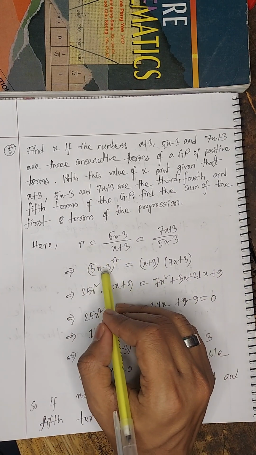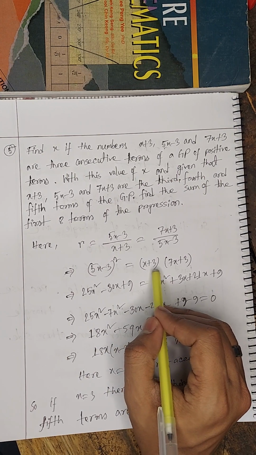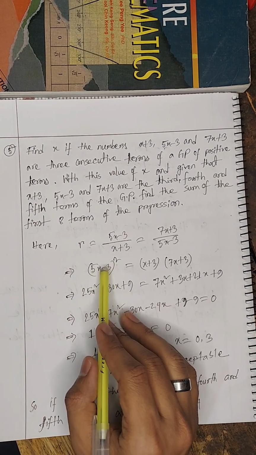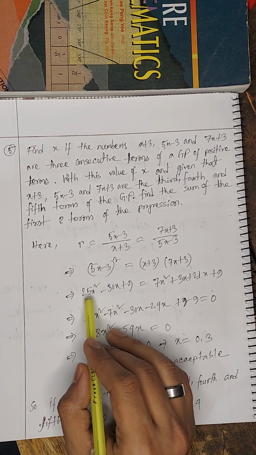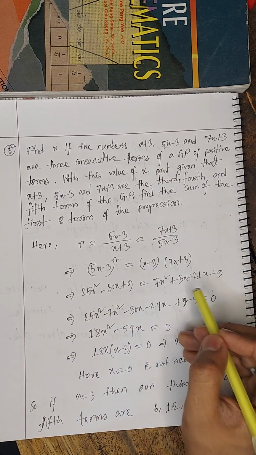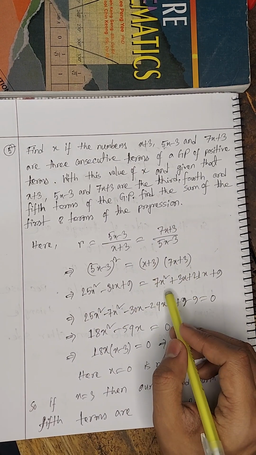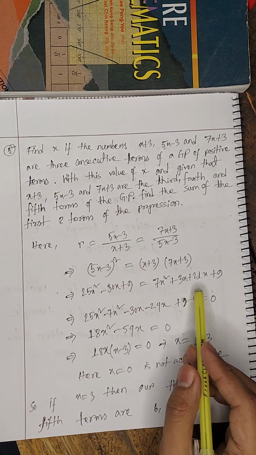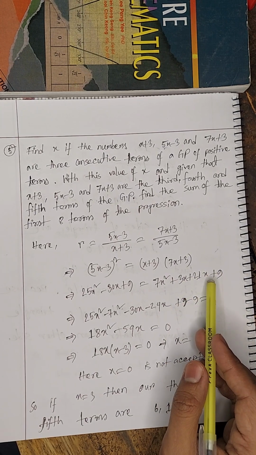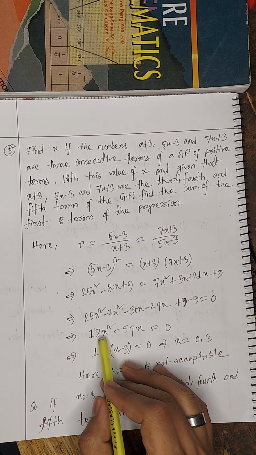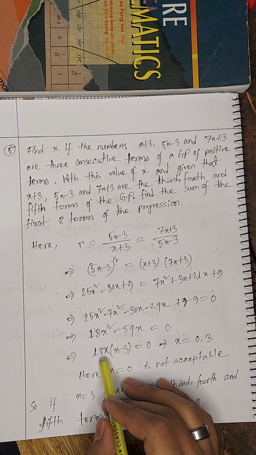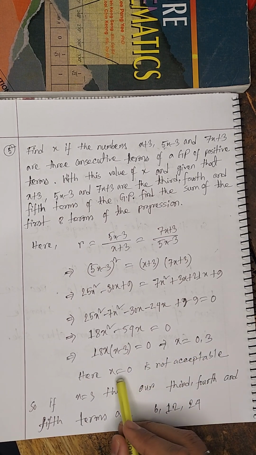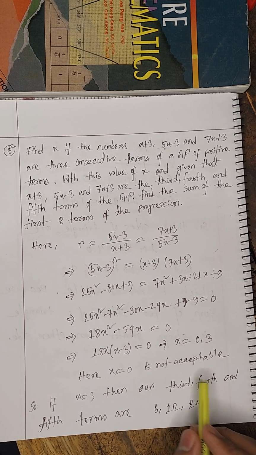And from this we get 5x minus 3 whole square is equal to x plus 3 times 7x plus 3. Applying the formula for a minus b whole square, we get 25x square minus 30x plus 9, and on the right hand side if we multiply these two expressions we get 7x square plus 3x plus 21x plus 9. If we bring this to the left hand side, we get 18x square minus 54x. If we take 18x common, then we get x minus 3, which implies the value of x will be 0 or 3, but x equal to 0 is not acceptable here.